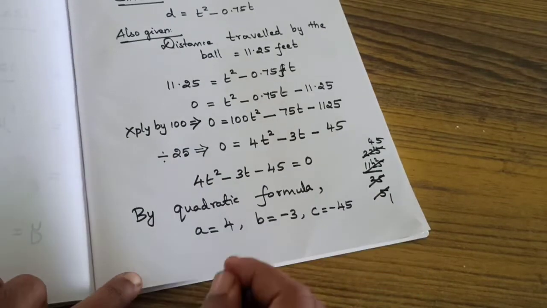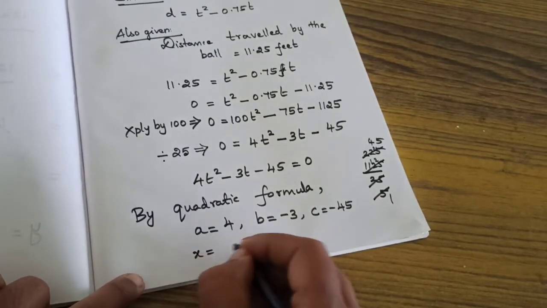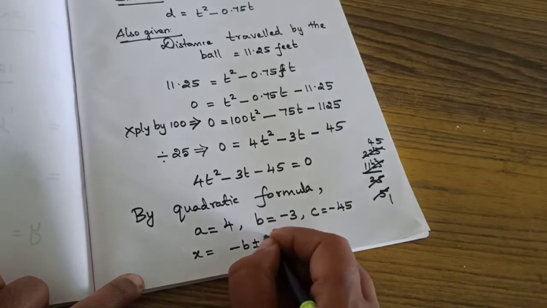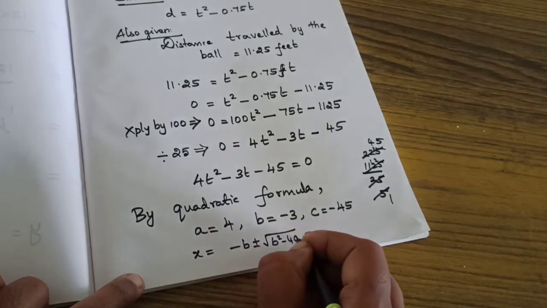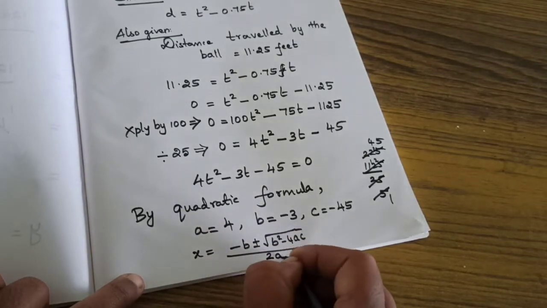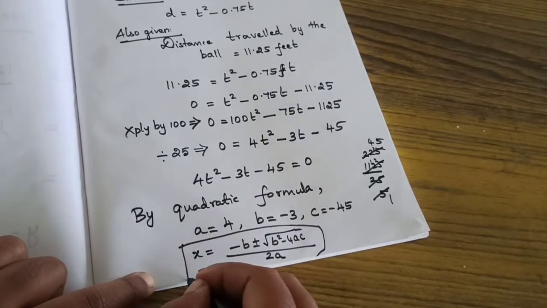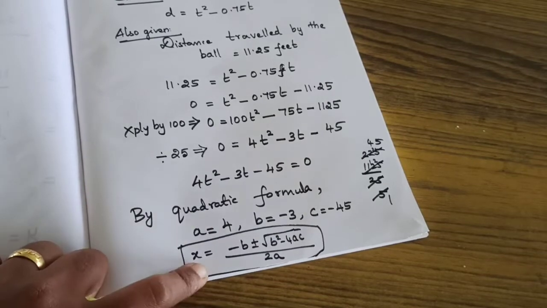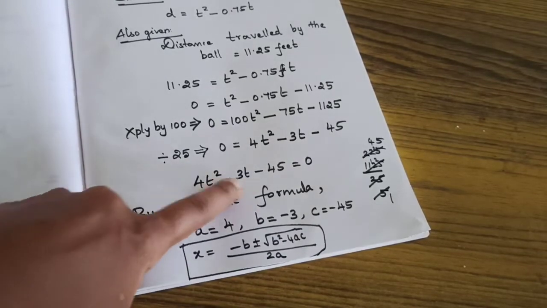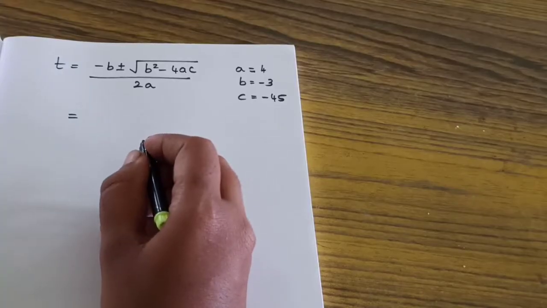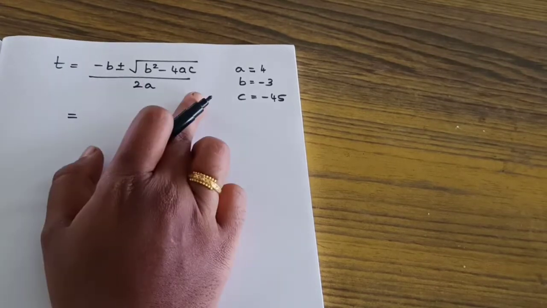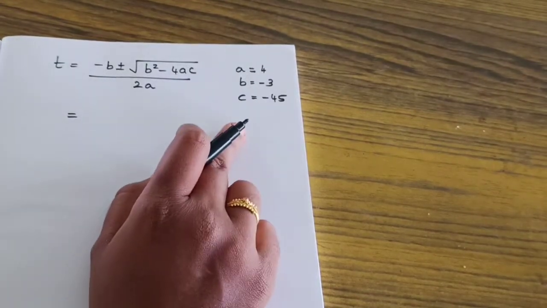What is the quadratic formula? Tell me: x equal to minus b plus or minus square root of b square minus 4ac, divided by 2a. Here the variable is t. So this is the normal quadratic formula. But for this problem you need to write t instead of x, because the variable is t. Okay, listen dear students. t is equal to the formula I wrote, and the a, b, c values are also here.